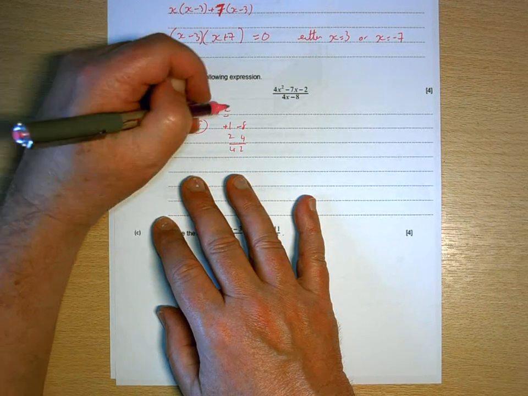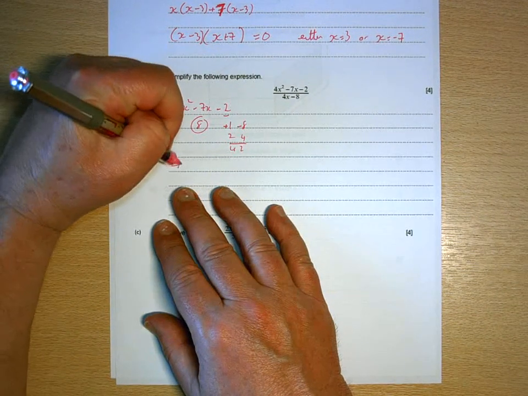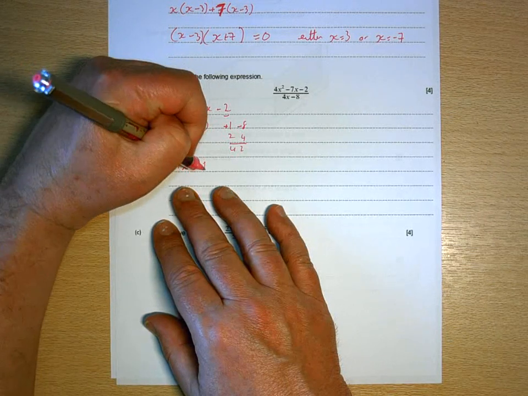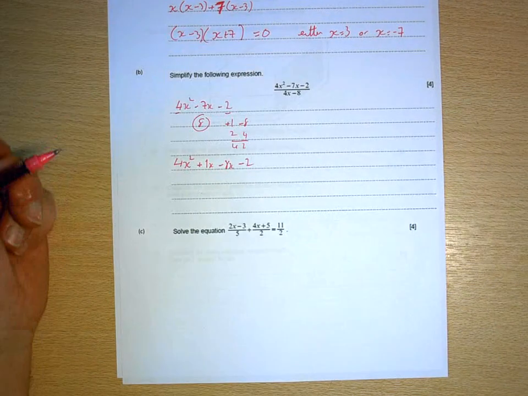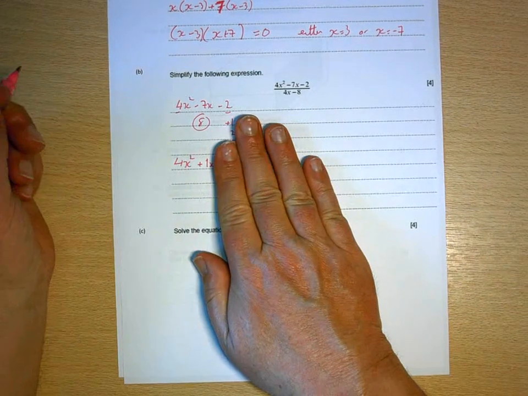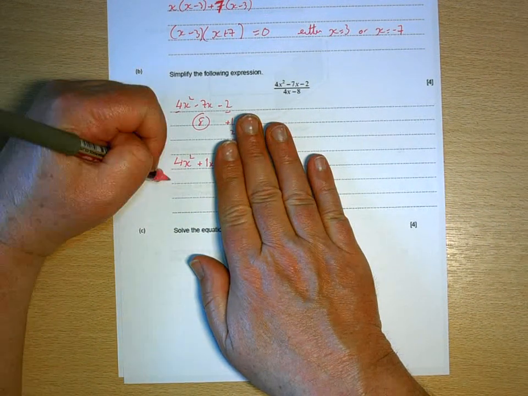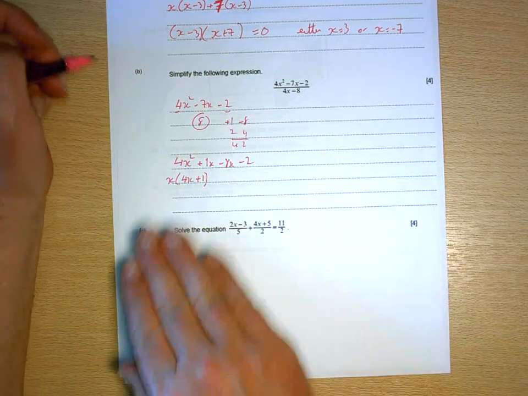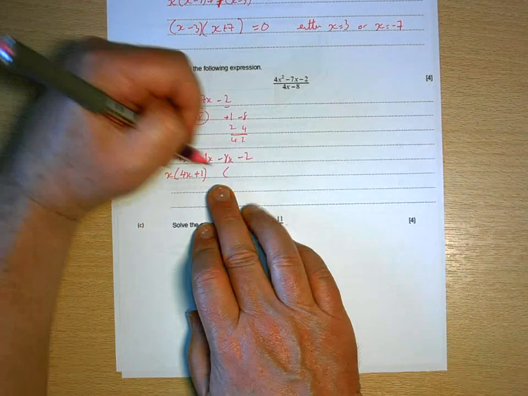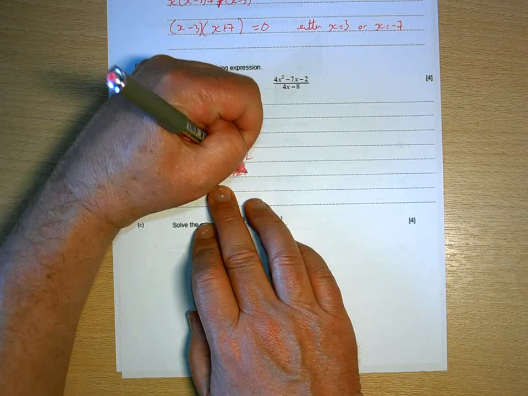So I rewrite this now. 4x squared plus 1x minus 8x minus 2. Look at the first pair. All I can take out is an x, giving me 4x plus 1. I know that my second bracket also needs to be 4x plus 1.